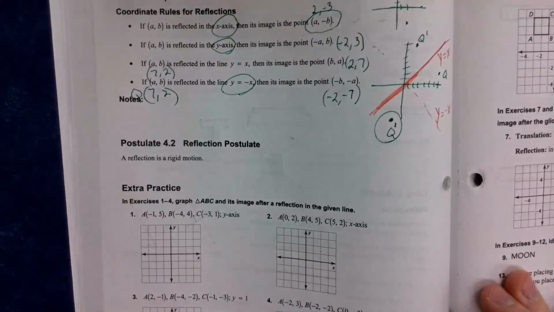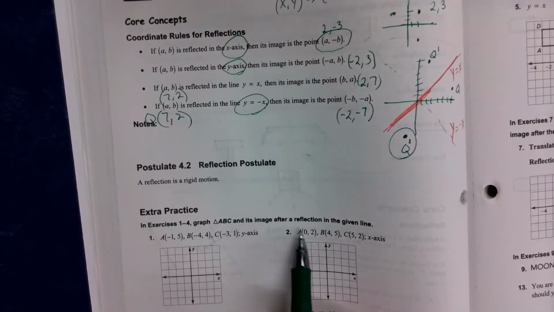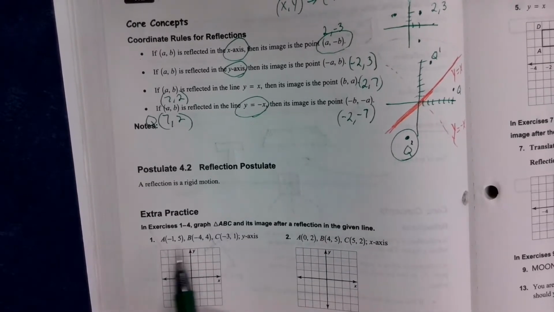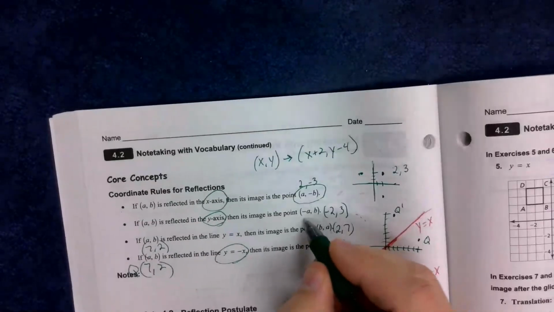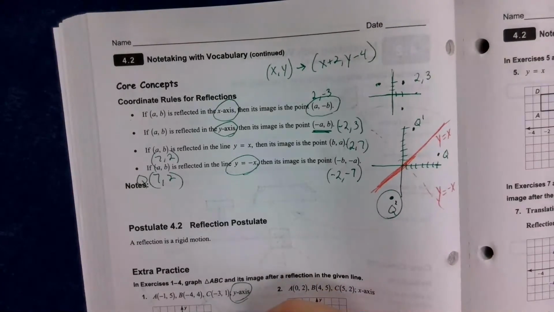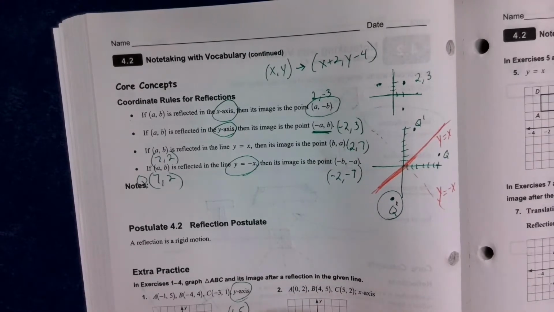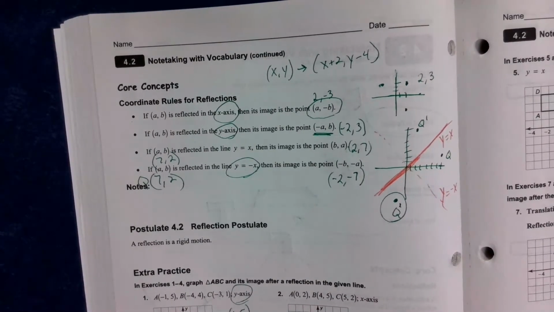Okay? So this says in exercises 1 through 4, graph triangle ABC and its image after reflection in a given line. This one says in the y-axis. So I look up here and go y-axis, y-axis. That changes the A, but not the B. So I'm going to plot (1, 5), because that changed the A, then (4, 4), and then (3, 1). That's what it should be if I'm going to flip it over the y-axis.